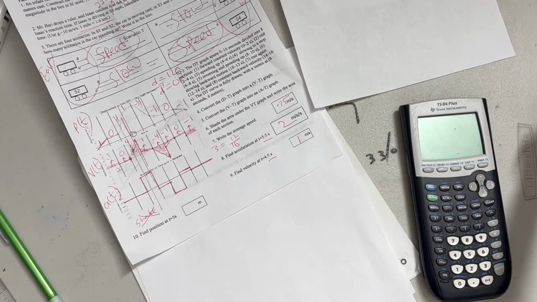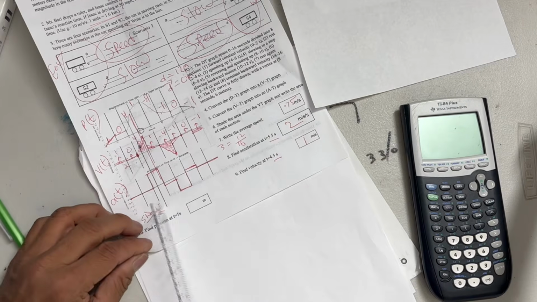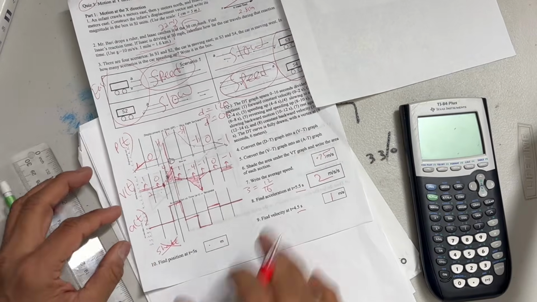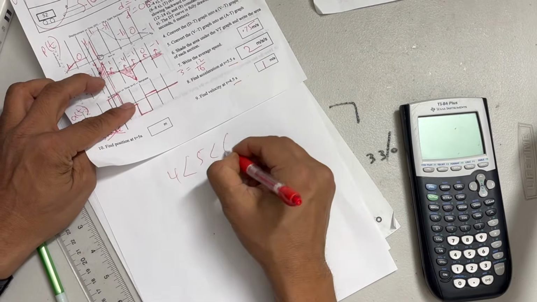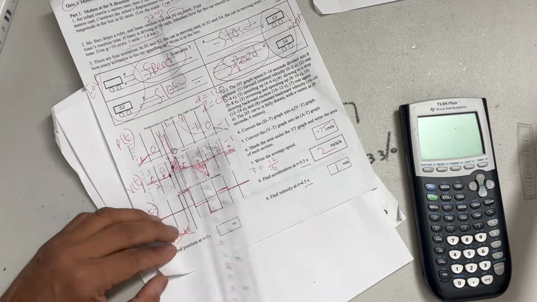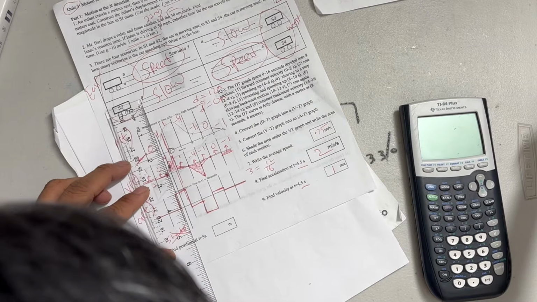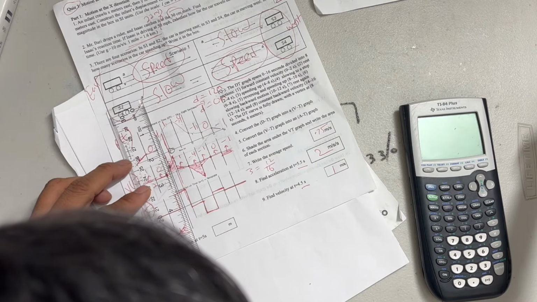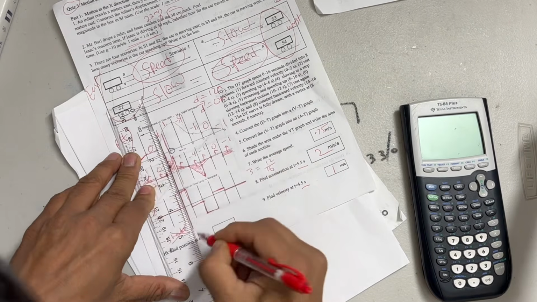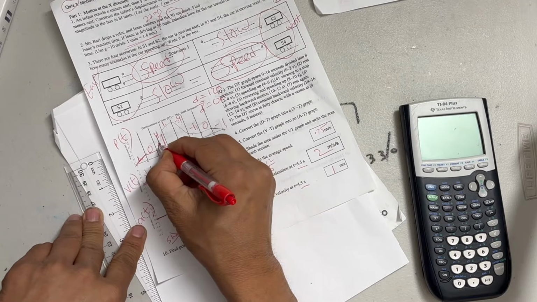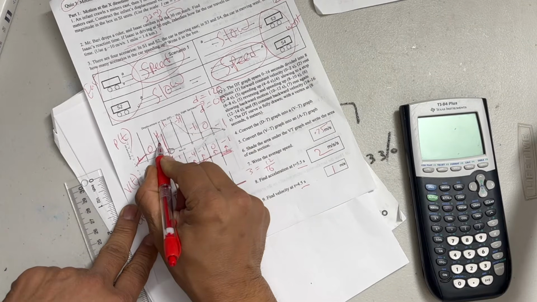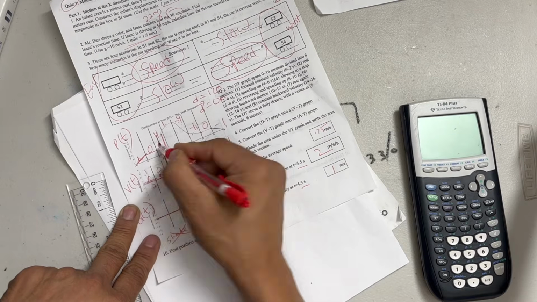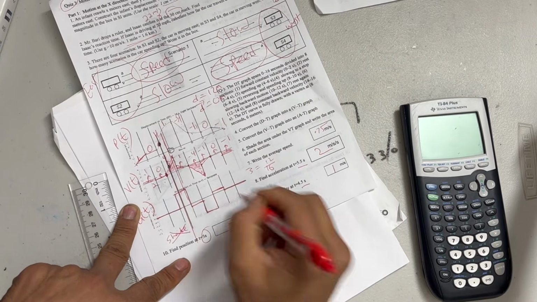Now position is at what? 5 seconds. At 5 seconds, 5 is where? 5 is also between 4 and 6. Look at 4 and 6. So this is 5, okay? So over here, you want to find the location of the object right here at 5 seconds.